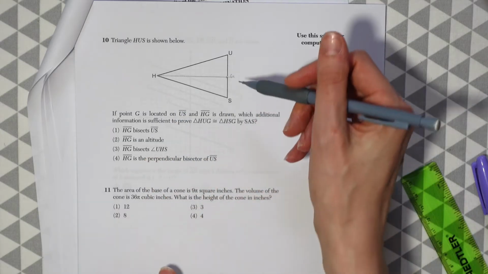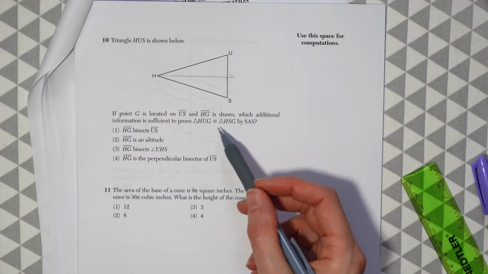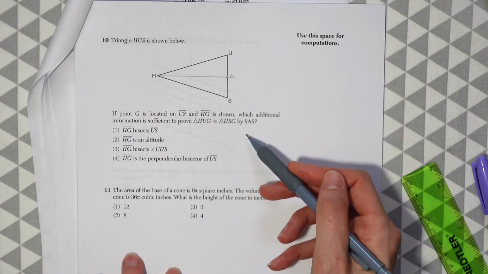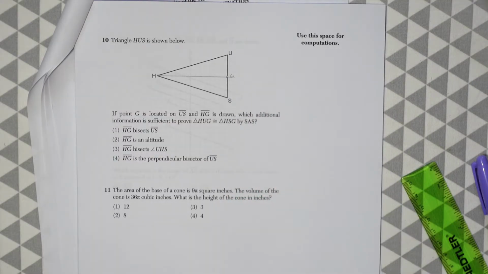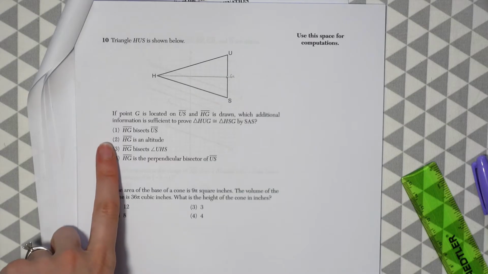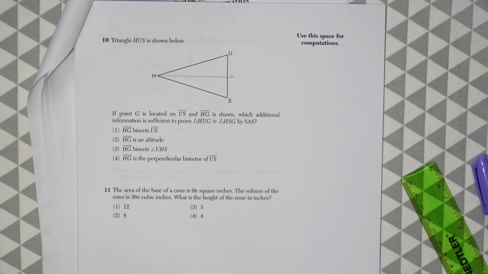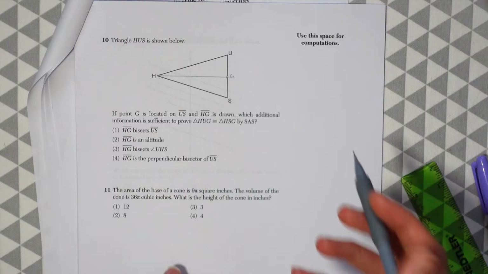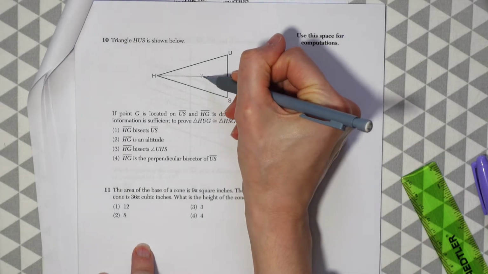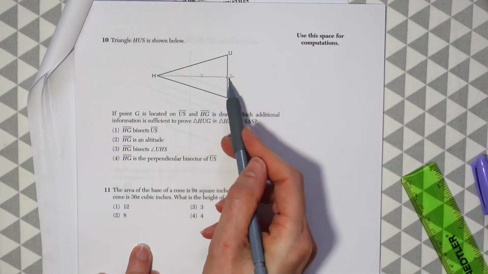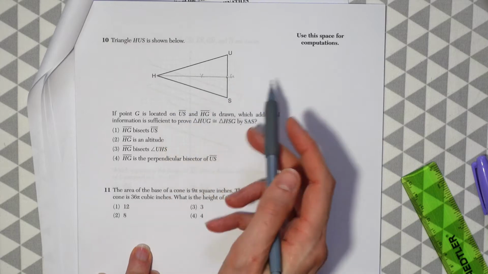So that's why I drew this in the middle, because we're trying to prove these two triangles congruent by side angle side. So we don't have enough information to do that, and that's where these answer choices come in. But if you were just to look at side angle side, what that might look like, you would probably choose this as a reflexive length HG.